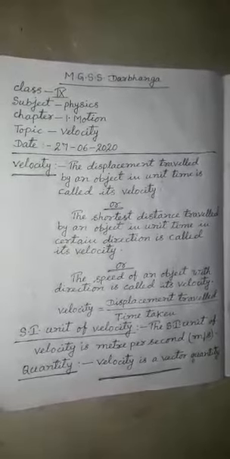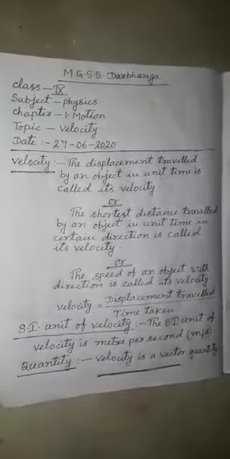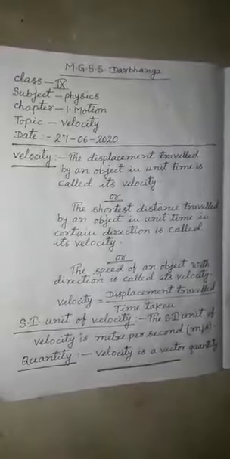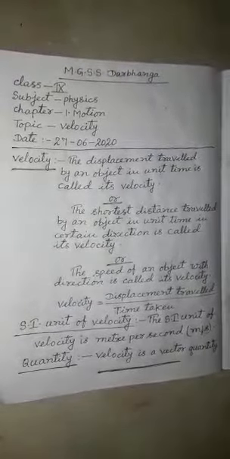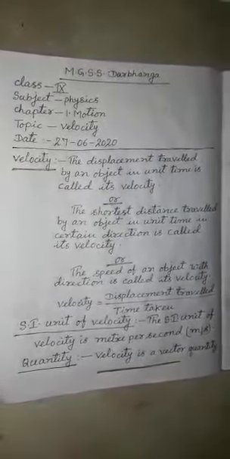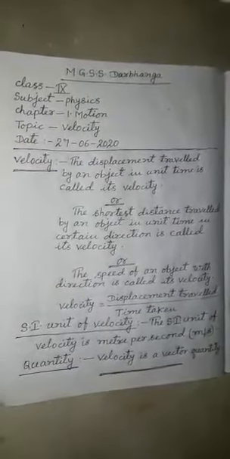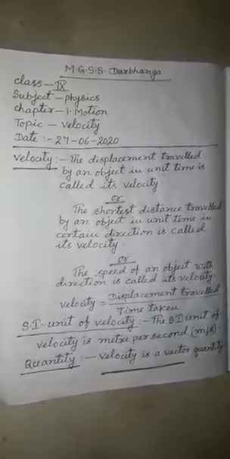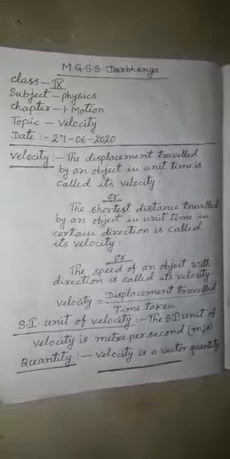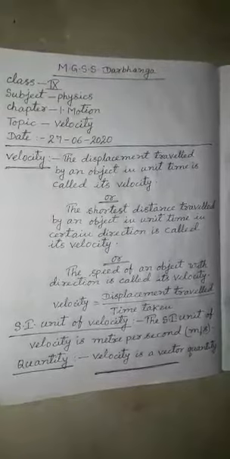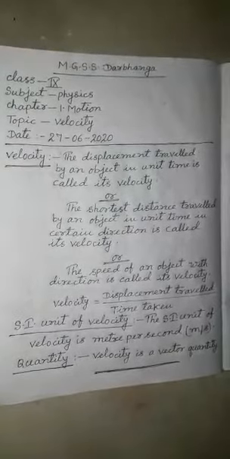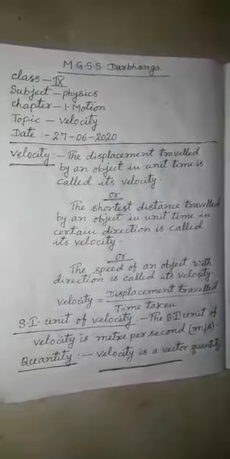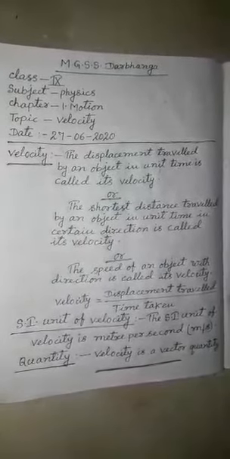Now, what is the SI unit of velocity? From the relation we may get displacement traveled. The SI unit of displacement is meter. In earlier video we learnt about it. Displacement is equal to distance plus direction. Distance, its SI unit is meter, and there is no any unit for direction.